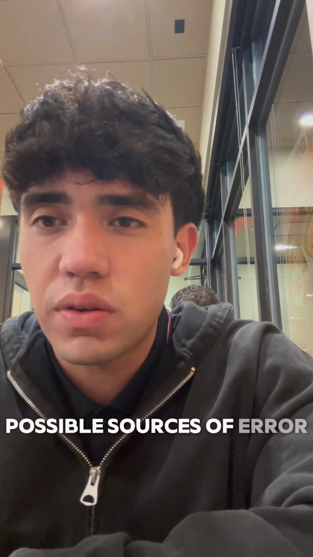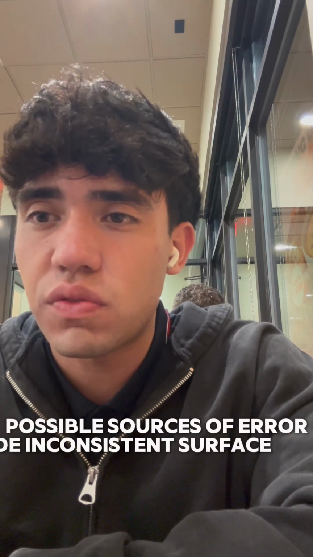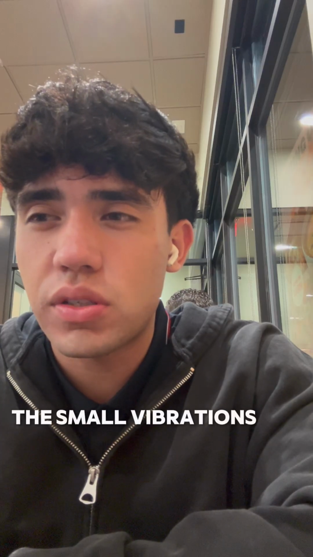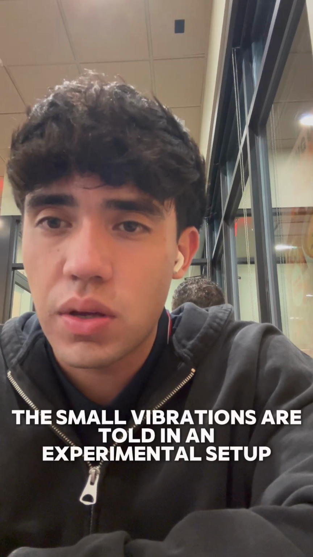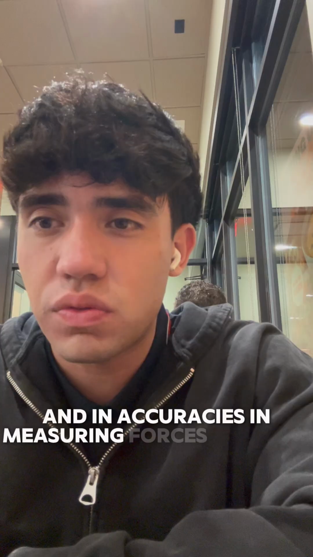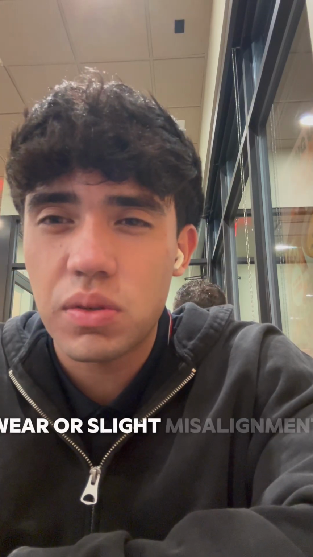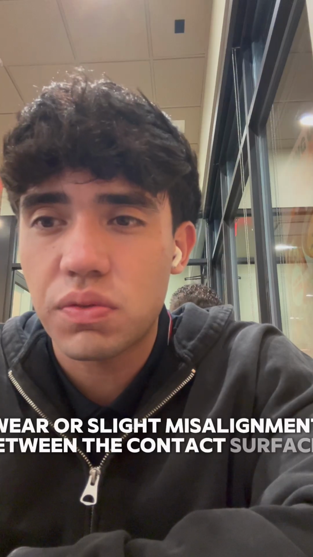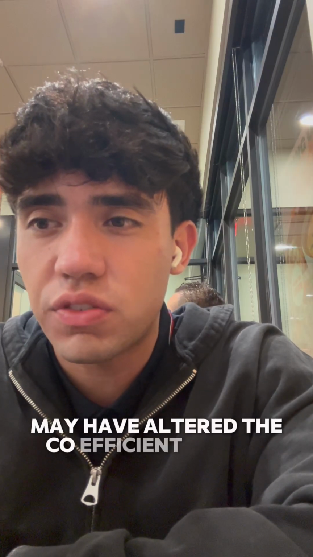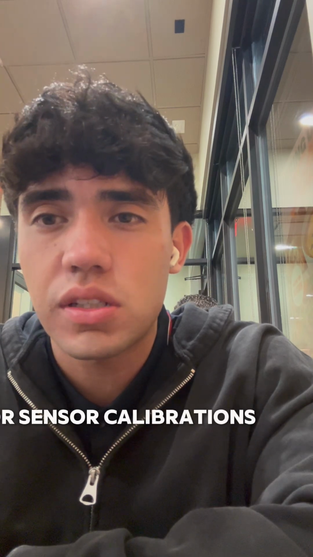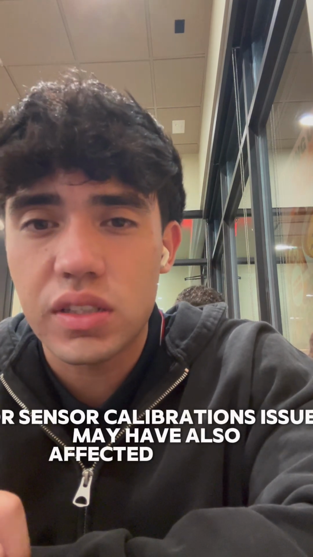Possible sources of error include the inconsistent surface textures, the small vibrations observed in the experimental setup, and inaccuracies in measuring forces without the sensors. Additionally, dirt, wear, or slight misalignment between the contact surfaces may have altered the coefficient values. Timing errors or sensor calibration issues may have also affected our data.